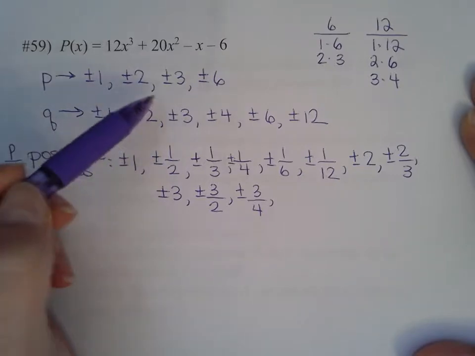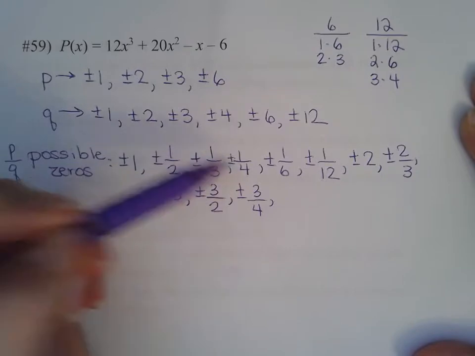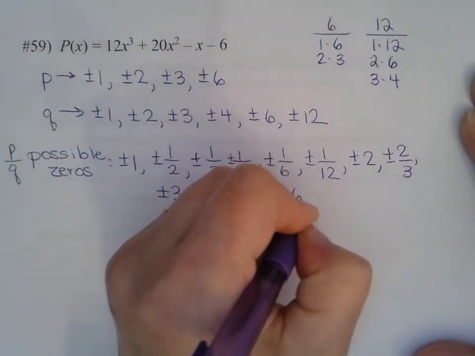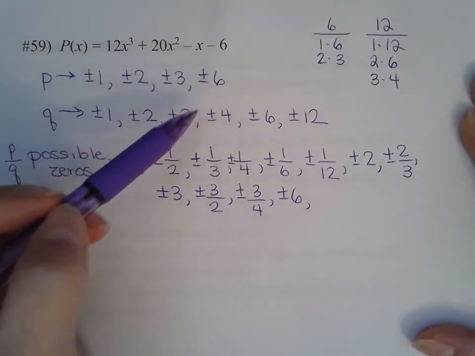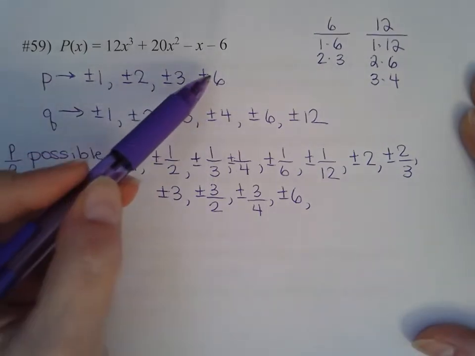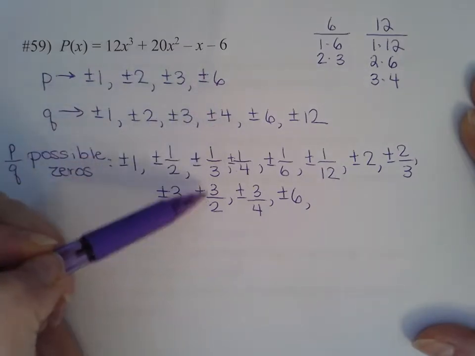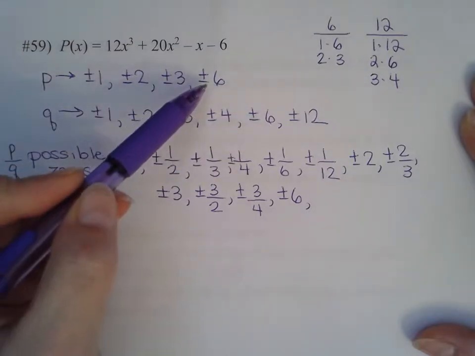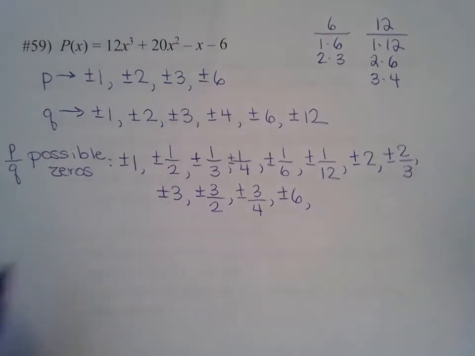And we already have that. 3 over 12 would be a fourth. We have that. Okay, 6. We have 6 over 1. 6 over 2 would be 3. We have that. 6 over 3 would be 2. We have that. 6 over 4 would be 3 halves. We have that. 6 over 6 would be 1. And 6 over 12 would be a half. So that's our list.